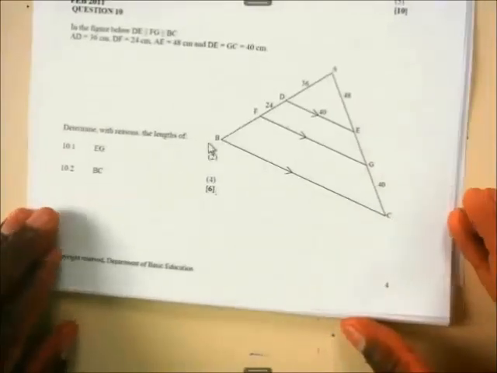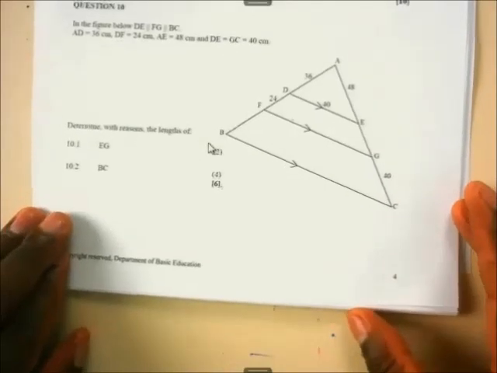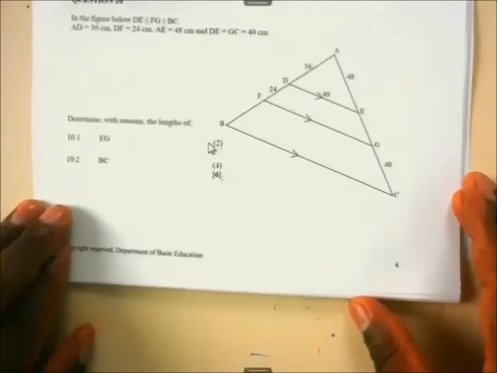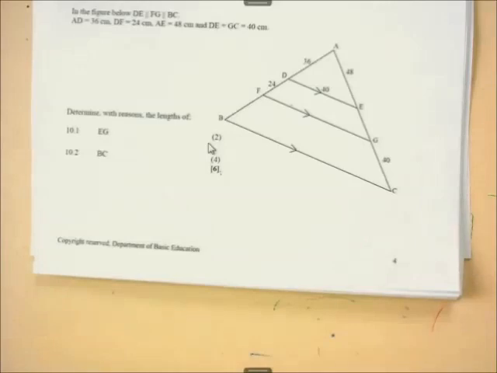It's question 10 of 2011. In the figure below, DE is parallel to FG, which is parallel to BC. AD is 36 centimeters, DF is 24 centimeters, AE is equal to 48 centimeters, and DE is equal to GC, and they are both equal to 40 centimeters.